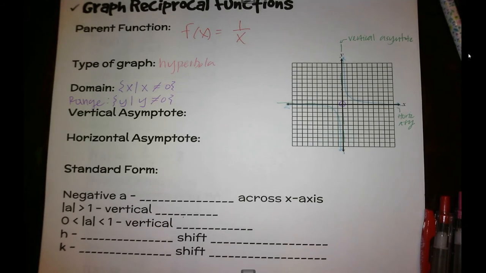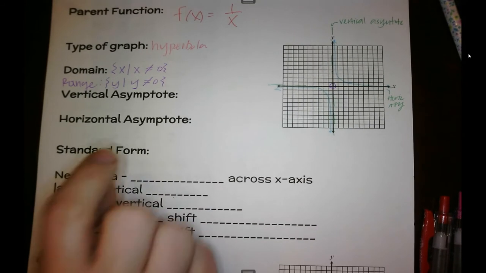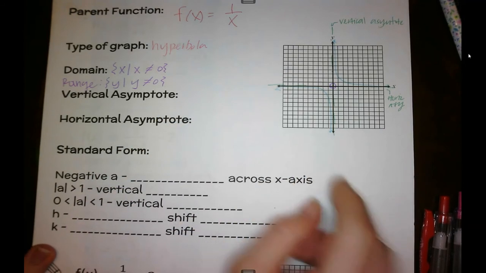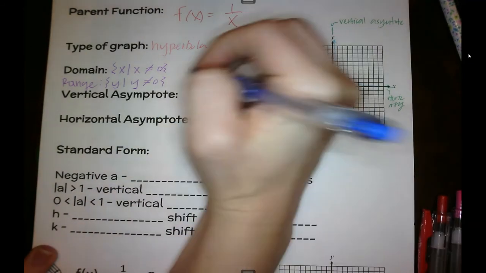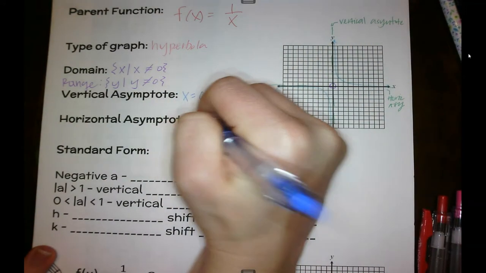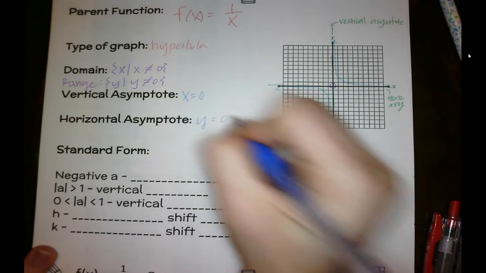We're not going to have those number ranges like we were having before on some of our other graphs. Okay, so where is our vertical asymptote? Vertical asymptote is where x equals 0, and our horizontal asymptote is where y equals 0.